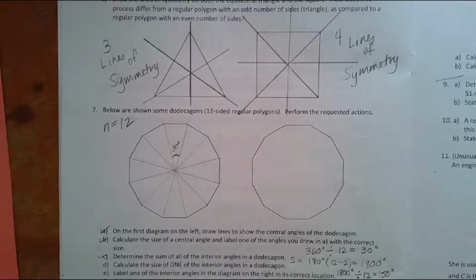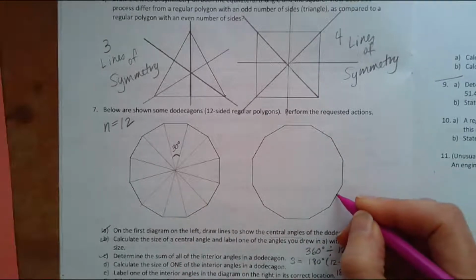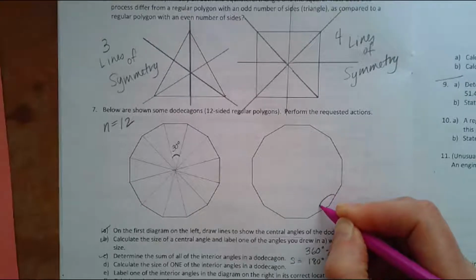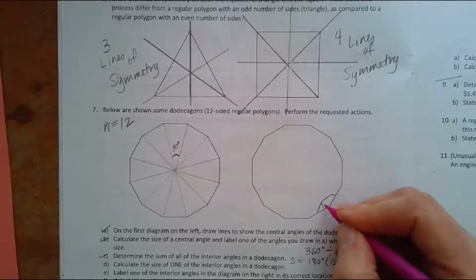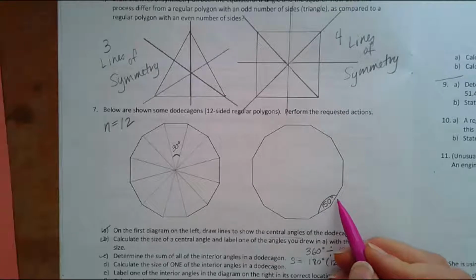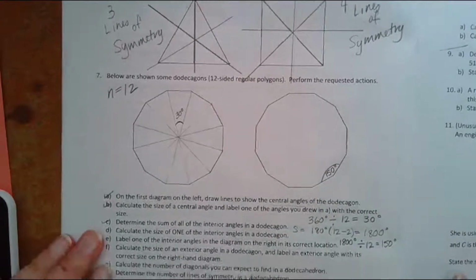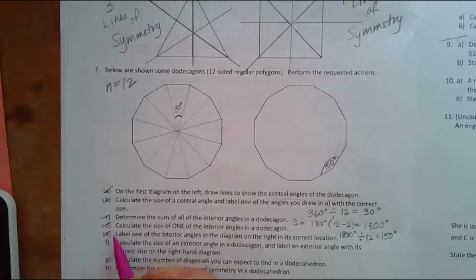Label one in the diagram on the right. Because this one's a bit busy already, here's an interior angle from here to here, this distance. And that's 150 degrees. It kind of looks like 150, right? From here to here, it's a very large angle. It's greater than 90, so we can see that it's a very large splayed out angle. Okay, so we've done that one.